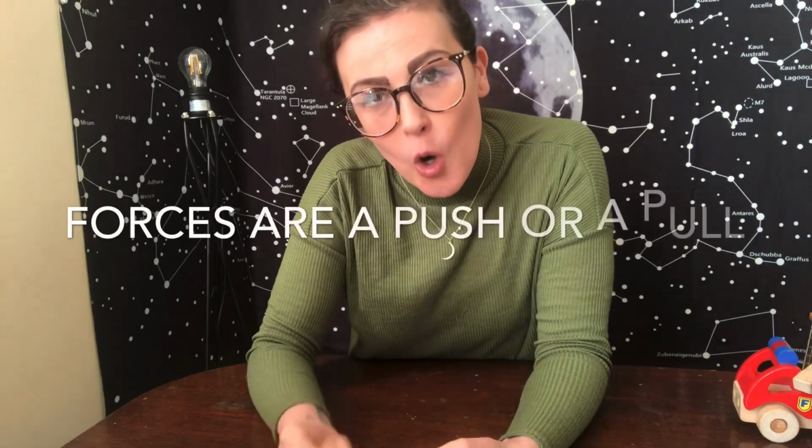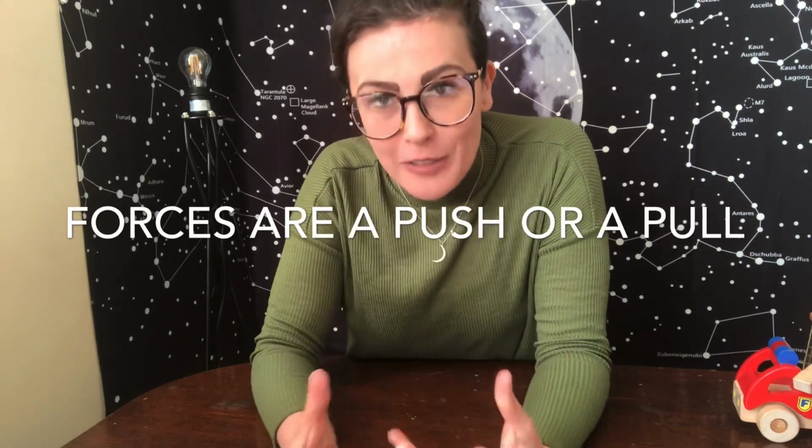What other types of forces can we exert? Well, forces are either a push or a pull. So gravity is what pulls us down onto the Earth's surface, okay? So gravity is actually from the center of the Earth and it pulls us down, and that exerts that pulling force to keep us on the ground and everything else on the ground as well.